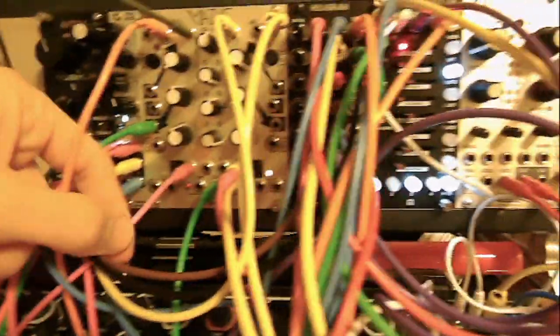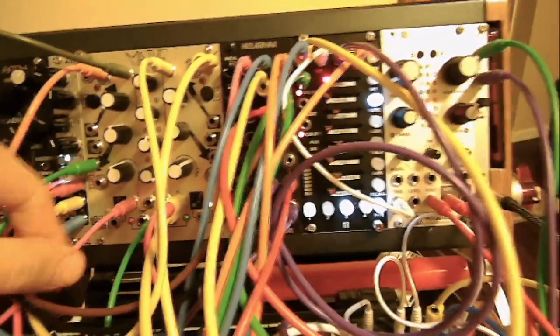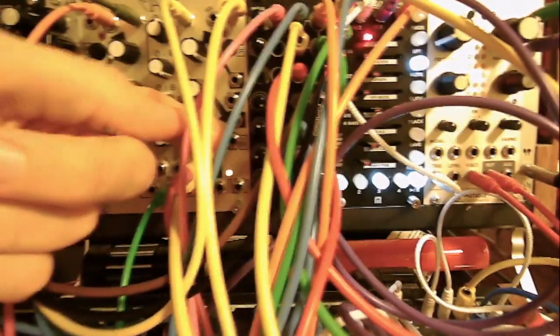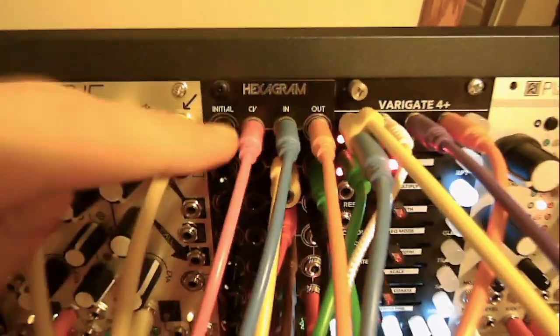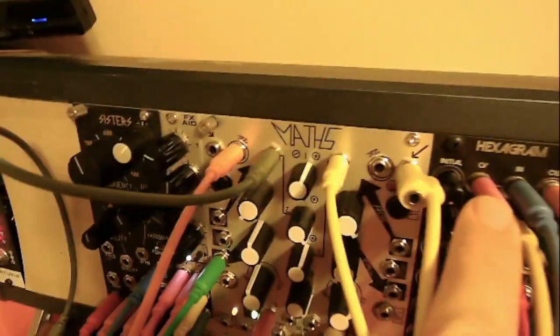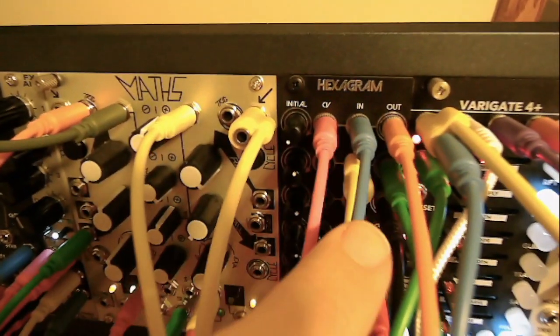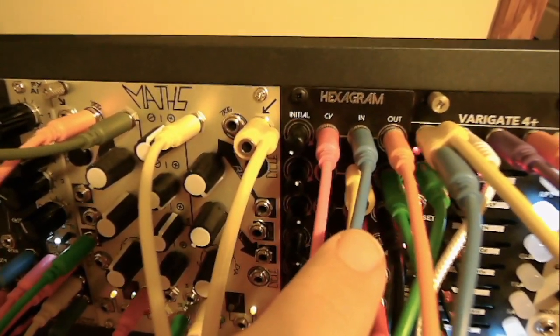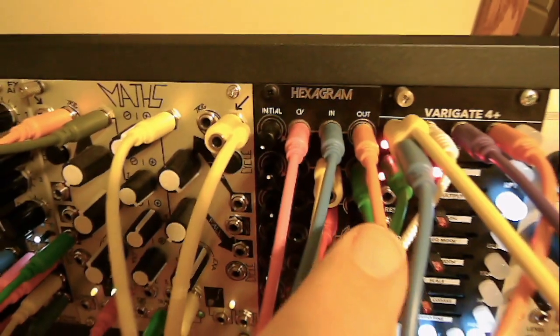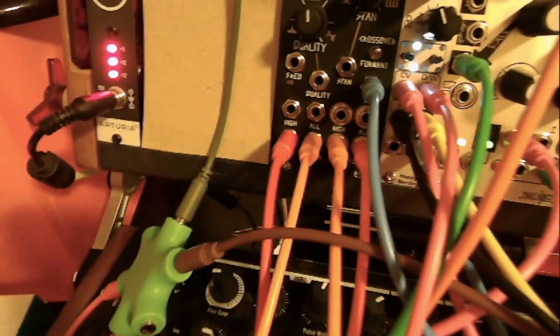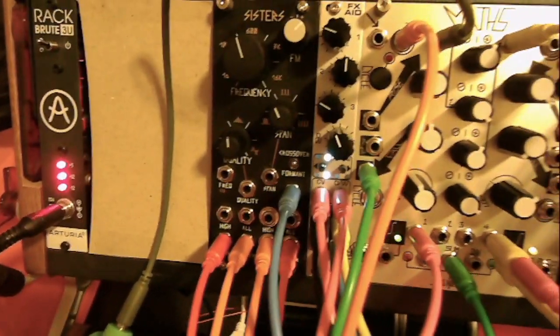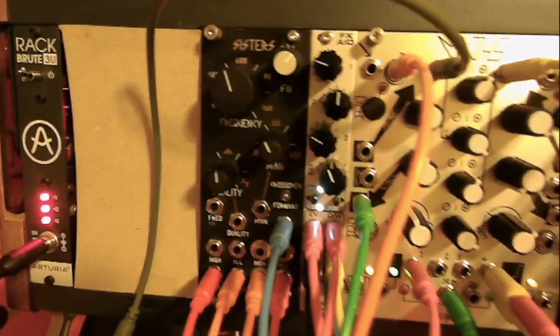The output at channel 1 is controlling the volume of my noise right up here at the top. That's the CV from channel 1 of Maths. Noise input from my Minibrute, output to the high end of the center of Three Sisters.